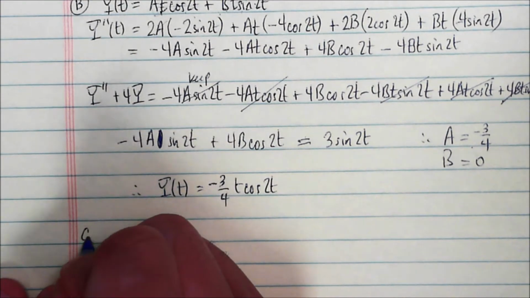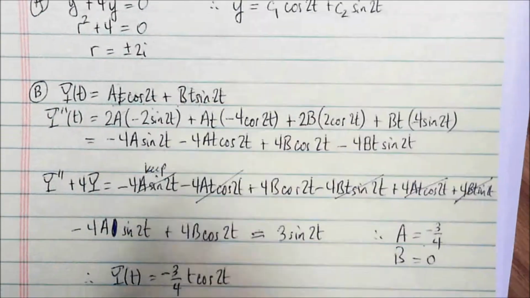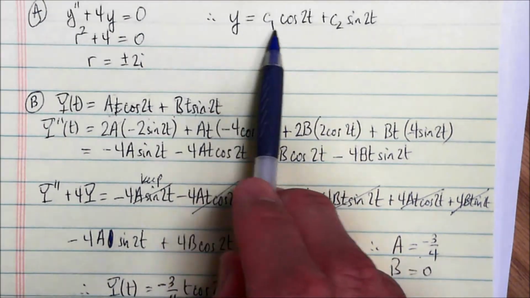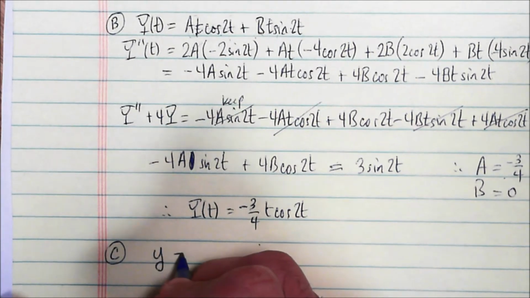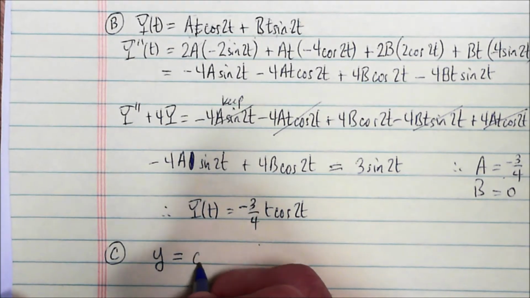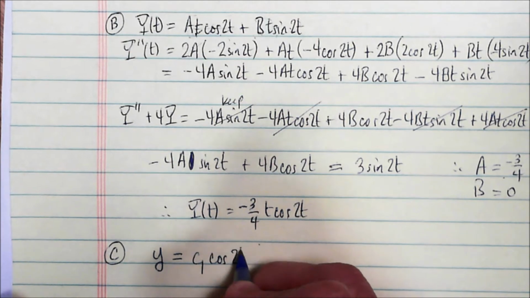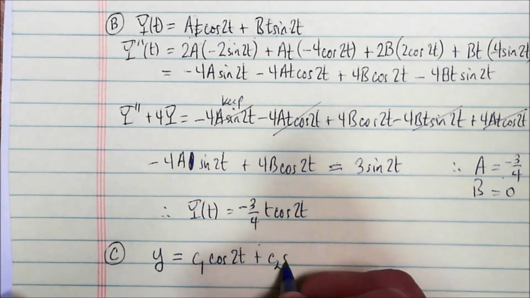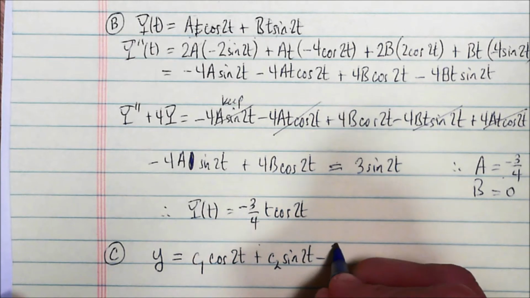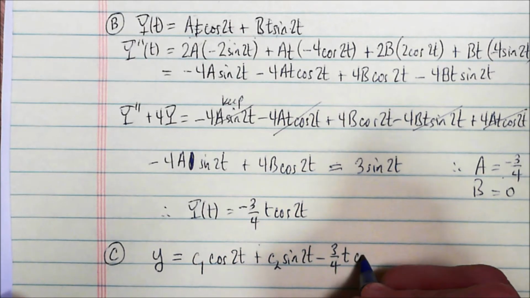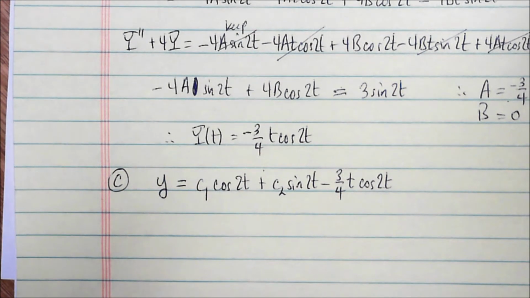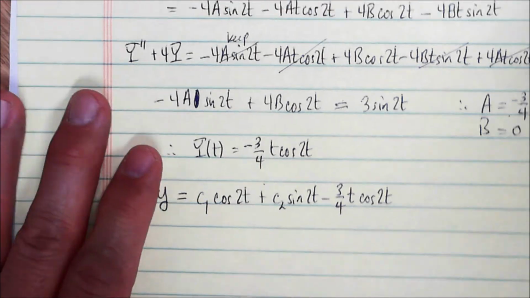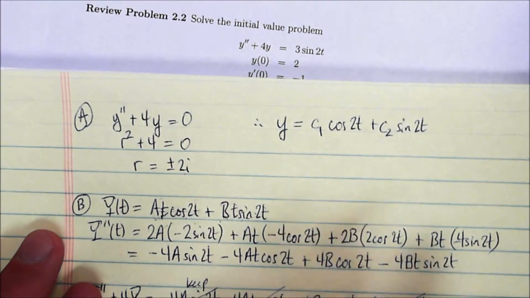Okay, step C is that I combine this with the homogeneous solution that I found earlier. And so the general solution of the non-homogeneous equation is going to be c1 times cosine 2t plus c2 sine 2t minus 3/4 t cosine 2t. So that is the solution of the non-homogeneous equation, except for the little detail that I still have to use the initial conditions.